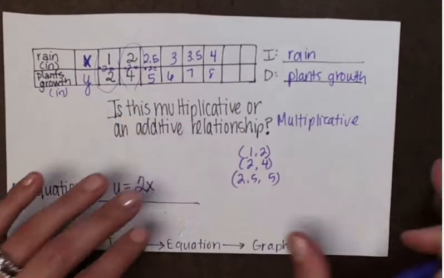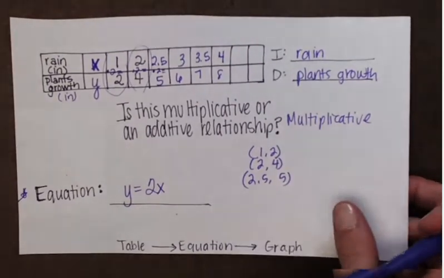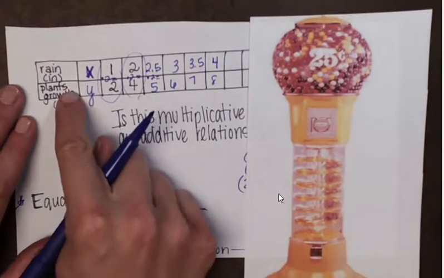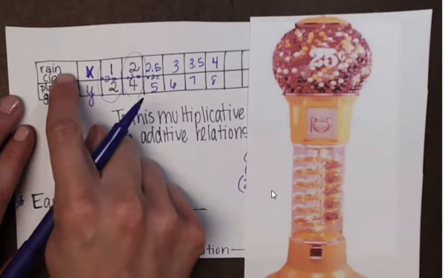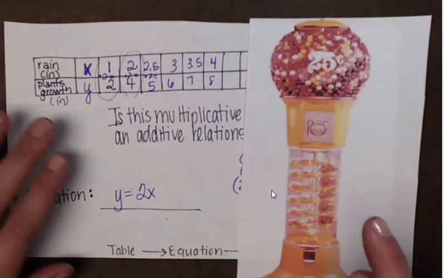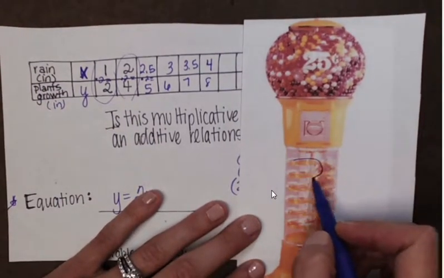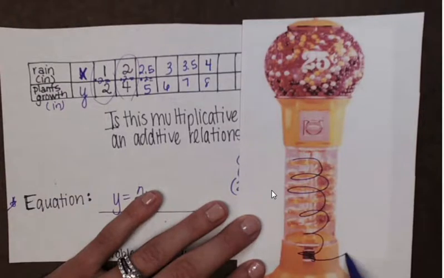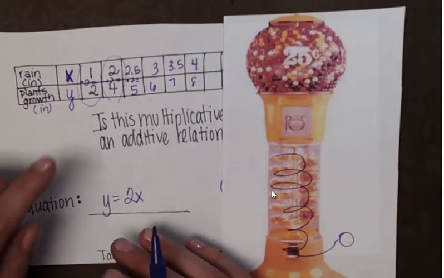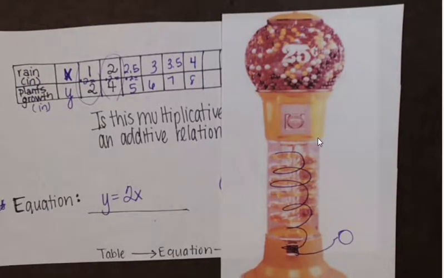Okay, the other thing I want to explain is it's like a gumball machine. This is an input-output machine here, okay? You put something in and you get something out. If it rains, you get this. If you put a quarter in this machine, it will spiral down and out will come a yummy gumball. Okay, it's the same concept. Something has to happen for something else to happen.